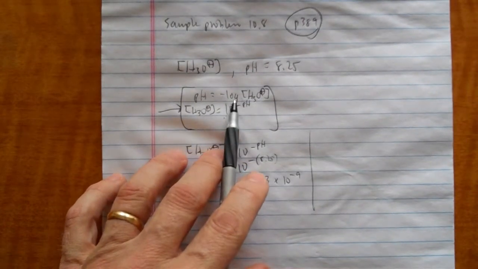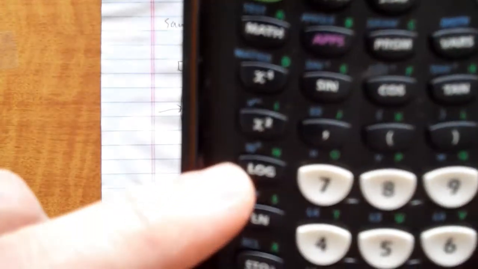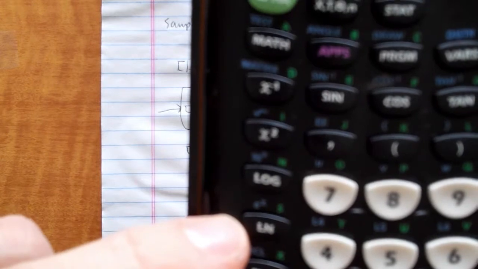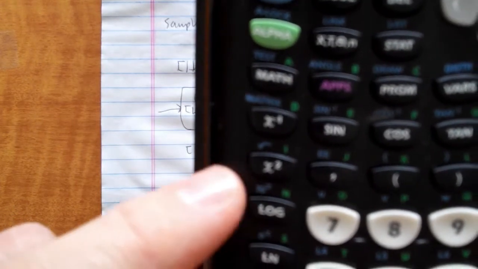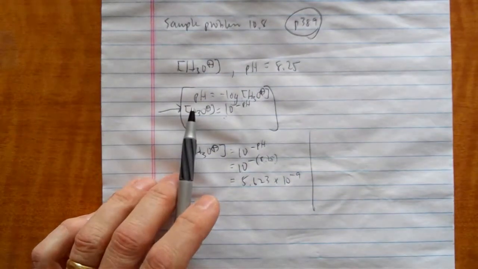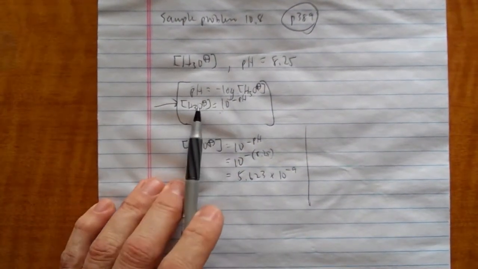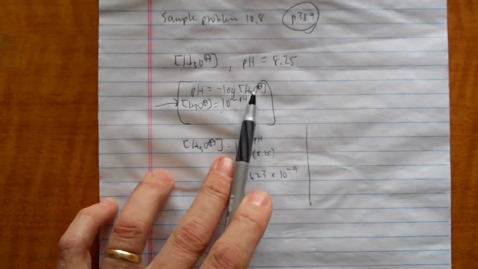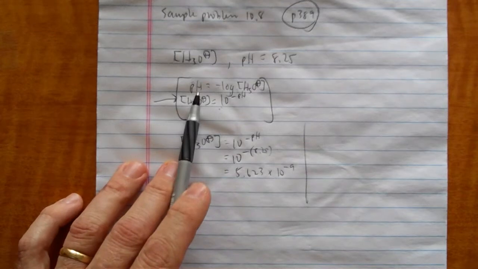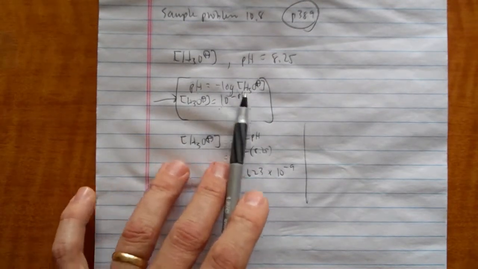The log is the common log, and there's the natural log, okay? For the common log, the inverse function is 10 to the x. These are inverse functions. You can see the hydronium ion concentrations in both of them and the pHs in both of them. If I'm trying to solve for pH, then I use this one up here. If I'm trying to solve for that, I use this one over here.